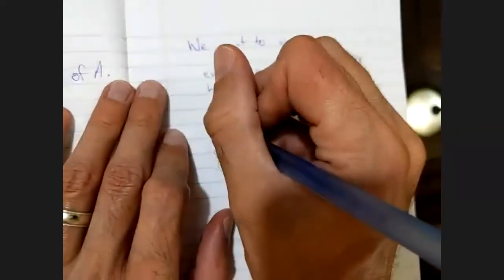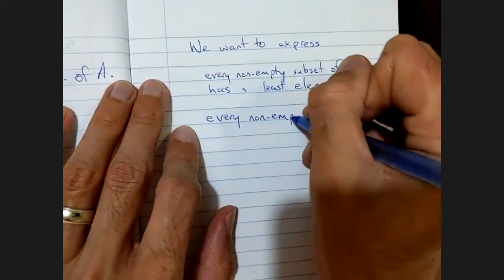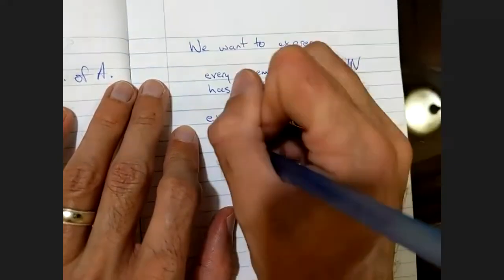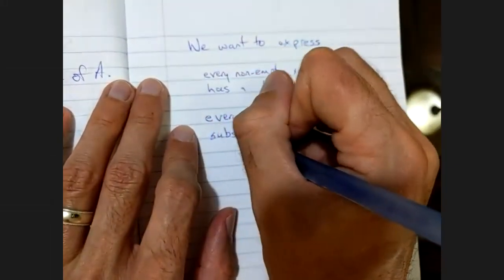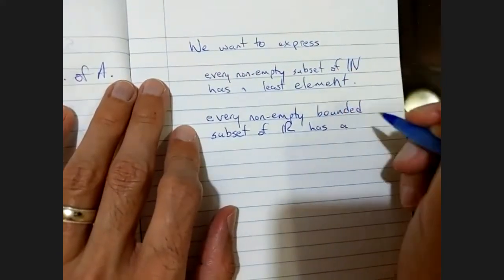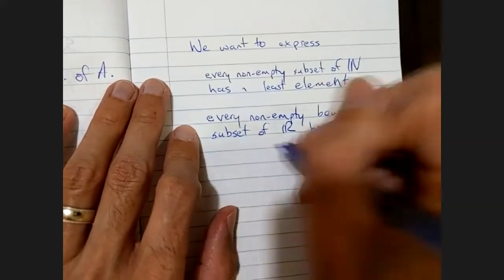we want to say something like, we want to talk about how every non-empty bounded set of R has a least upper bound.